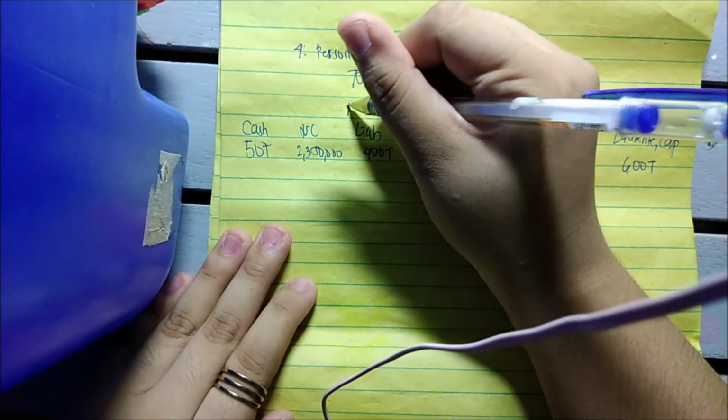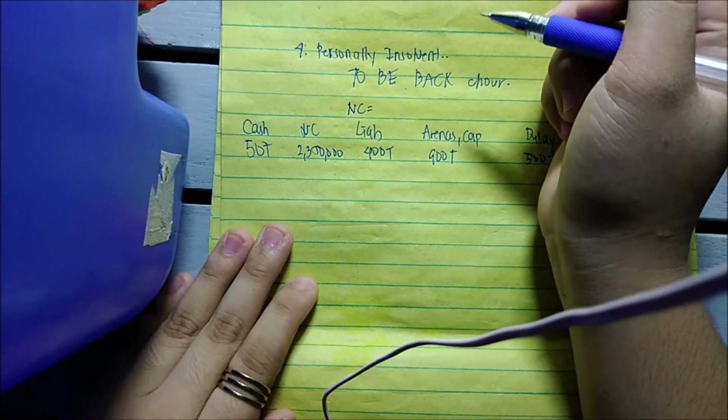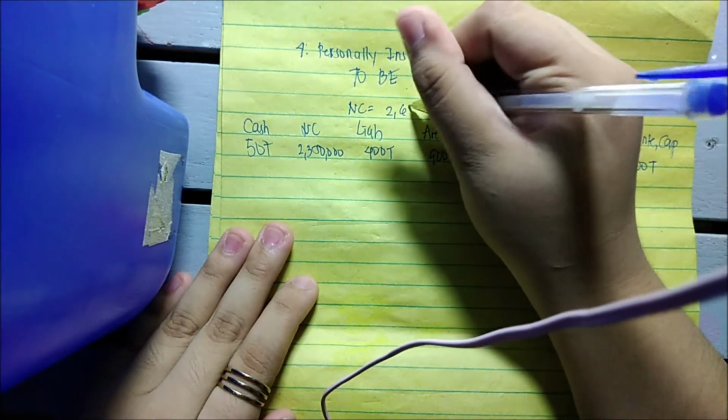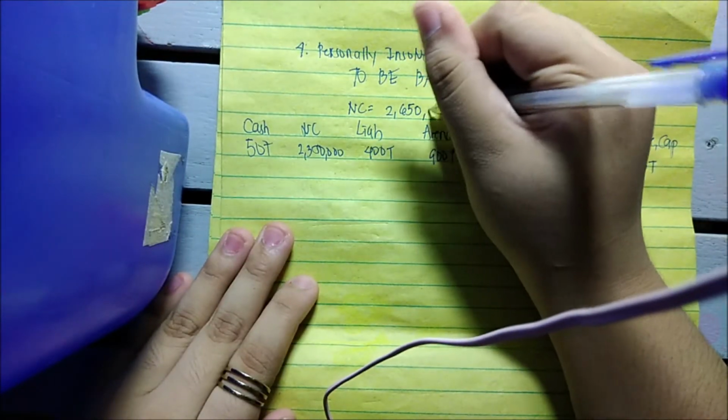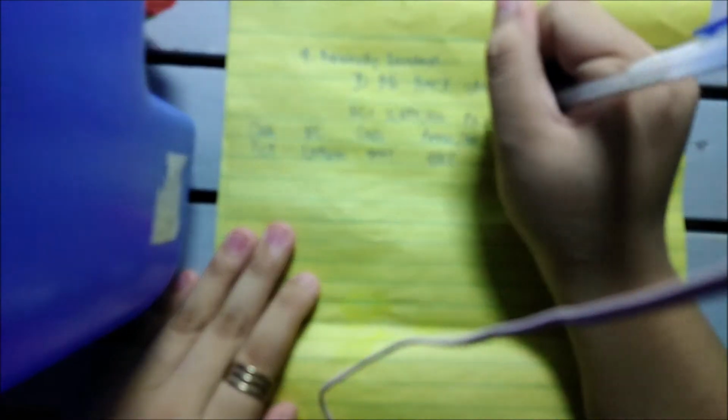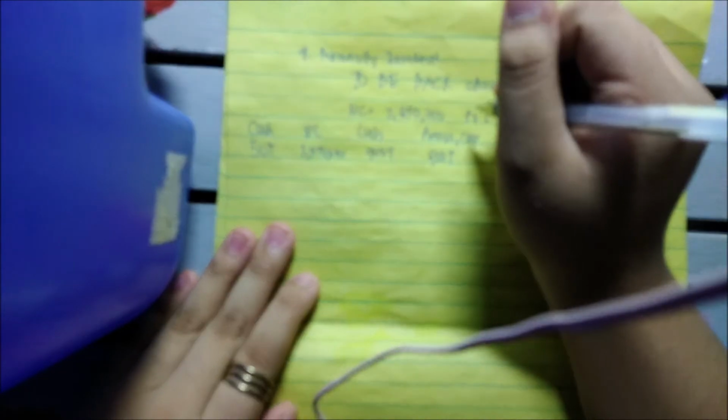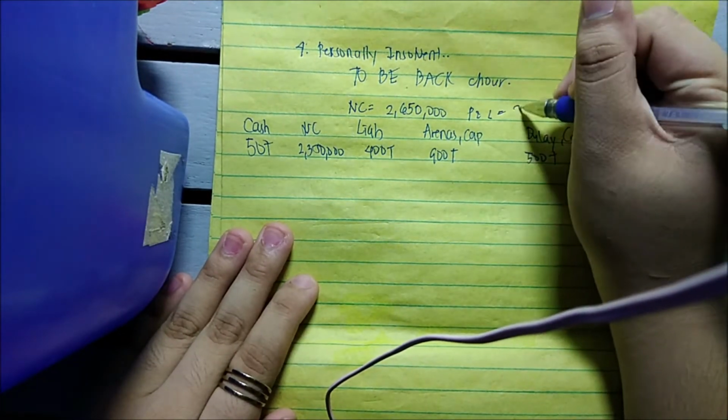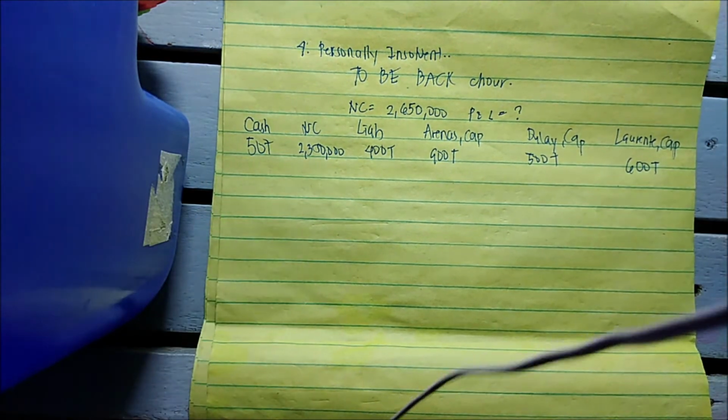Now, the non-cash assets were sold at 2,650,000 with a profit and loss ratio of unknown.